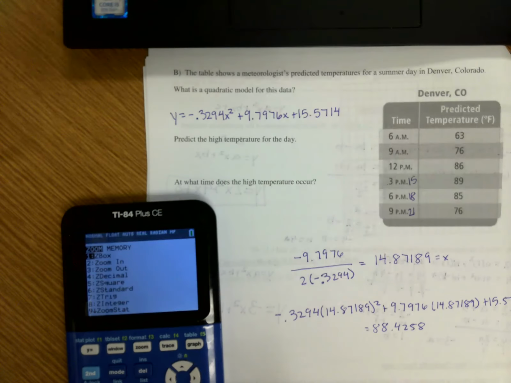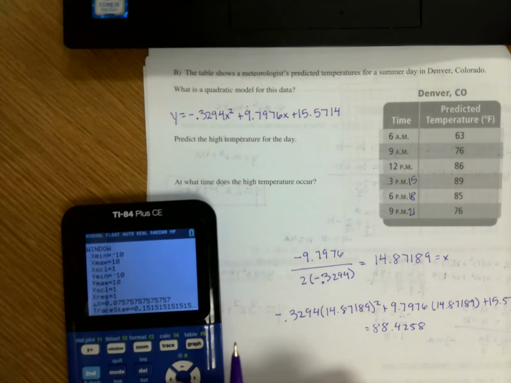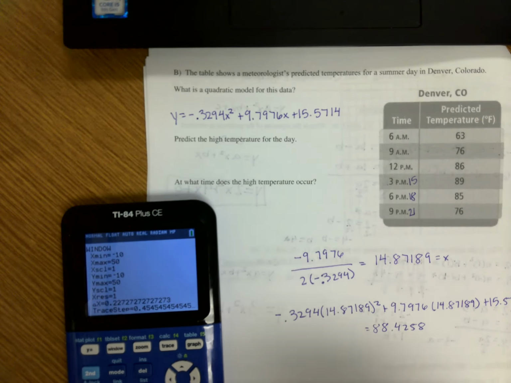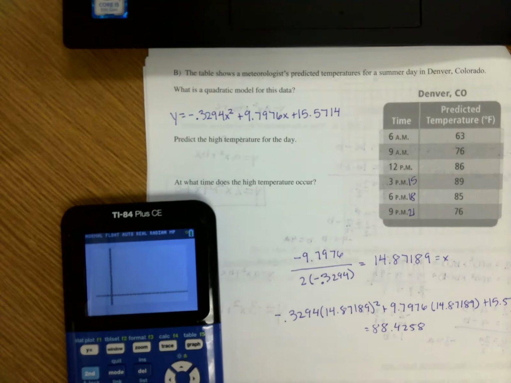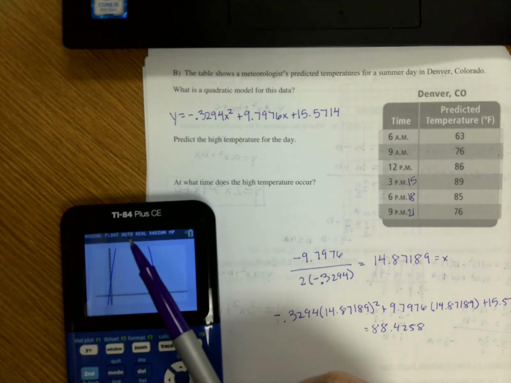So if I start at zoom standard, I don't see the whole thing. So again, you can zoom out. I know already that I might just want to go to the window. So I'm going to go to the window and I'm going to do my x max, let's say to 50, and my y max, let's say to 50. And that's because I know that's going to be in the first quadrant. I'm going to go back to graph and hopefully I can see my curve. Oh, I can't. So it's someplace up there though.